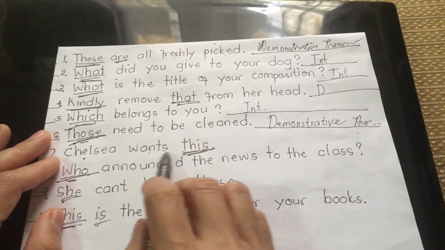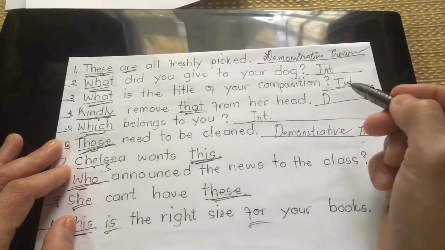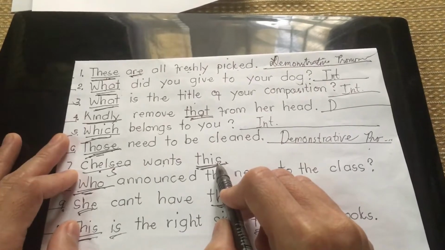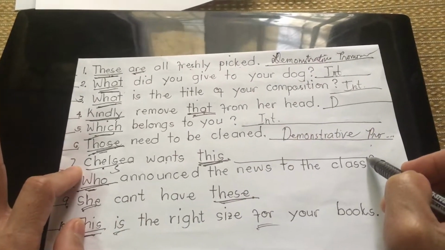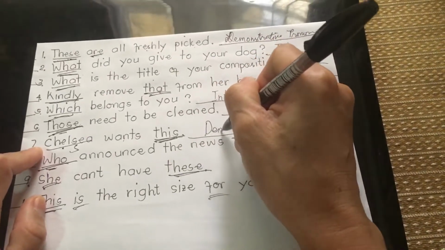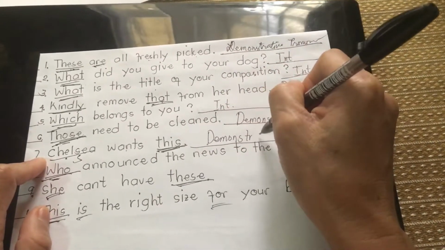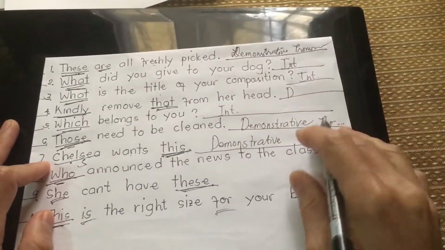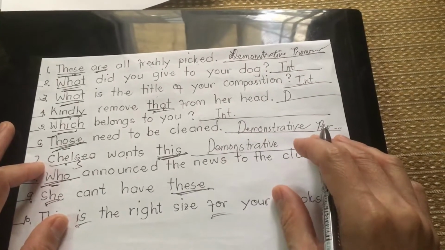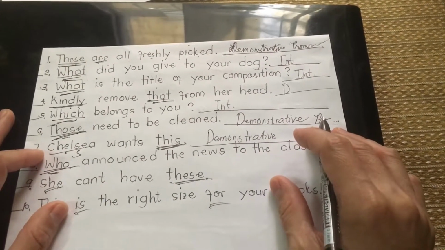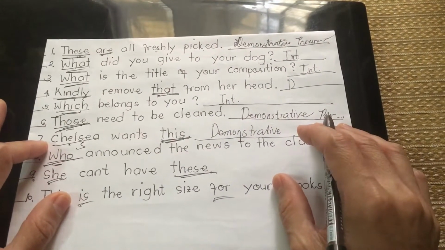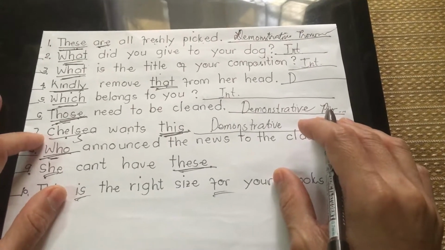Seven. Chelsea wants this. Chelsea is our subject. This is a kind of pronoun, which is, remember, a singular demonstrative. Remember, class, we're going to apply our comprehension skills, and we need to take note of and familiarize the definitions of interrogative and demonstrative pronouns, so that we can answer correctly.